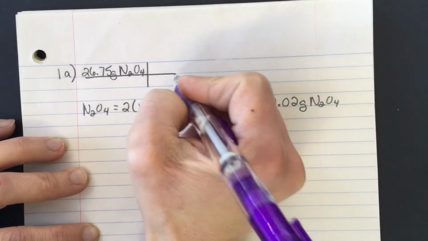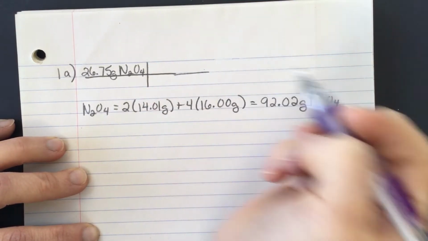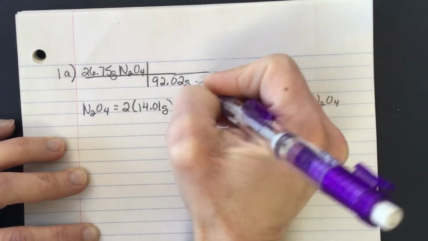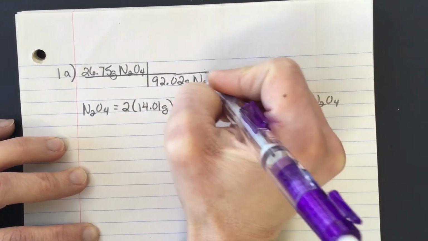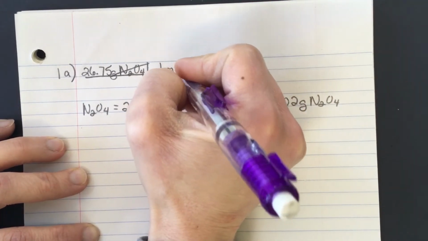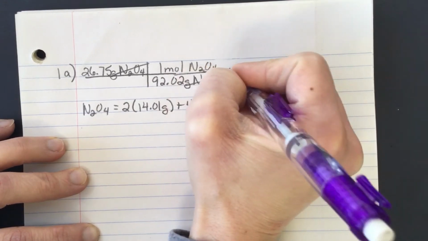So I can go back over here. I put my 92.02 grams of N2O4 on the bottom so that it cancels out, and I know that that is 1 mole of N2O4.